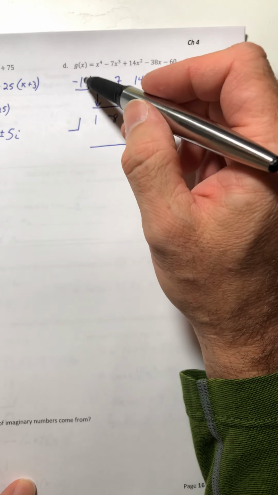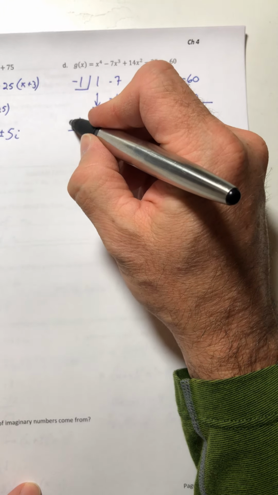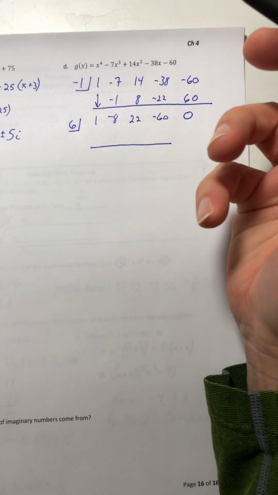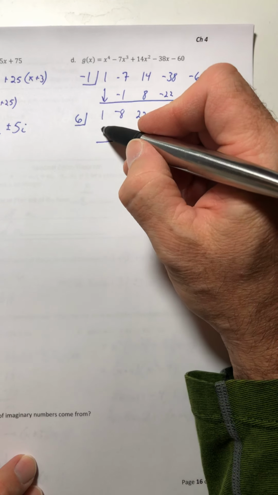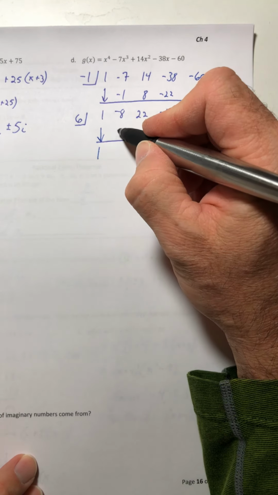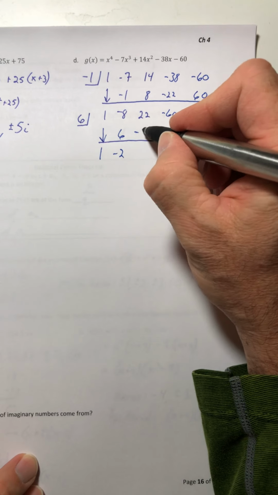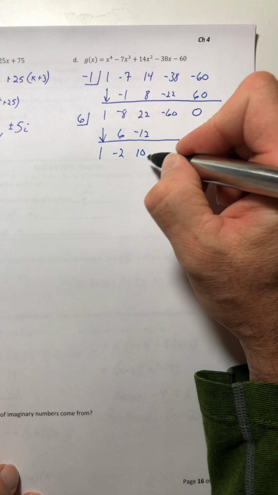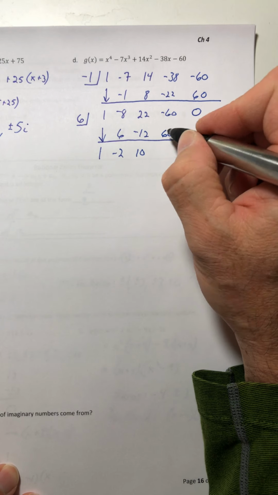Okay, so let's choose something other than -1. You could try it again and see if it works, and if it does, great, but let's just try 6. Okay, so drop the 1, so that would be a 6, -2, -12, 10, 60.